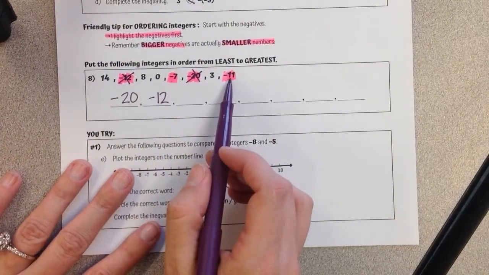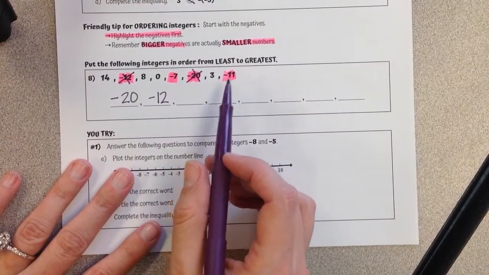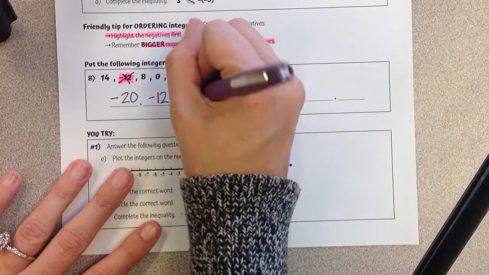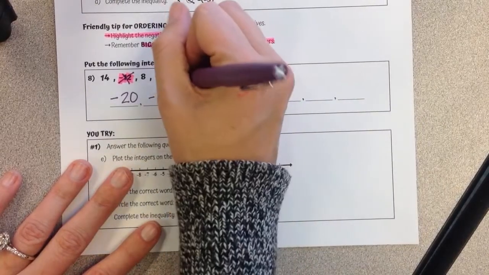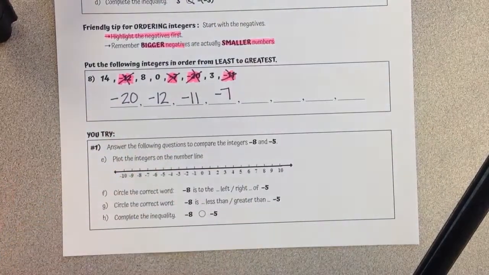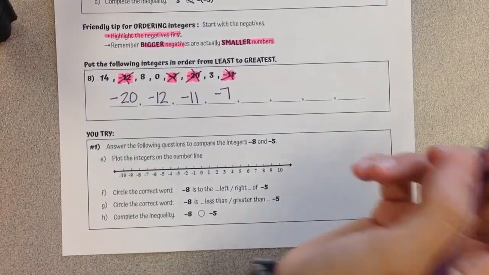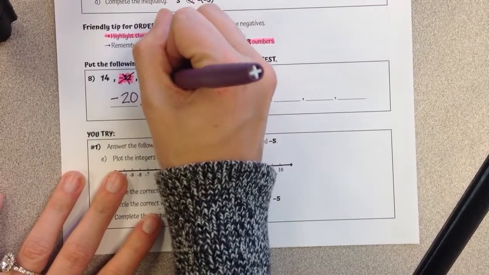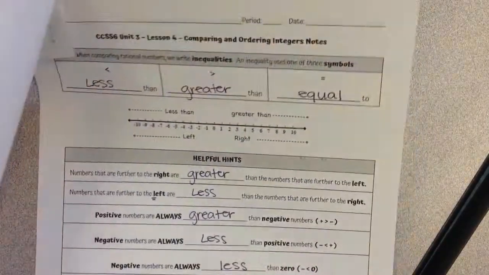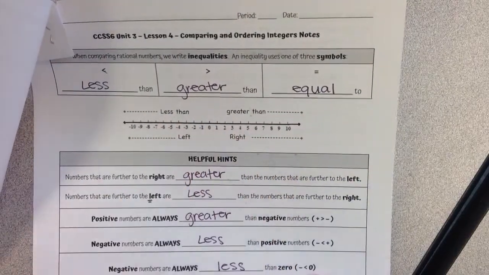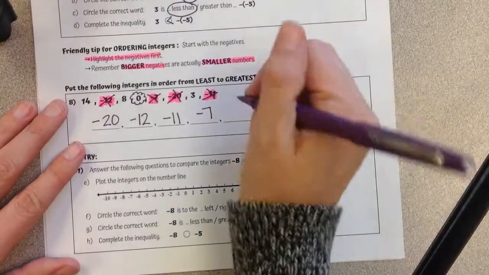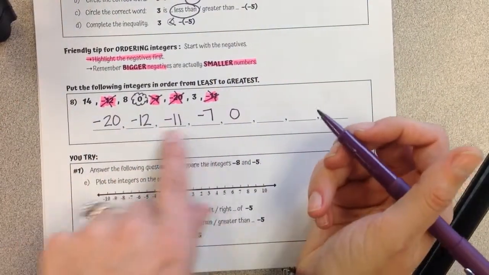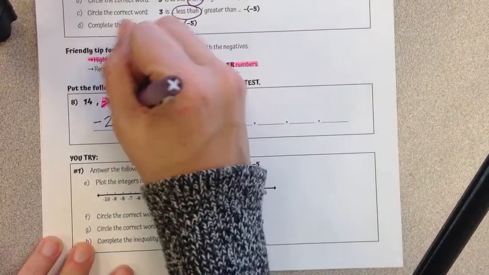Now we've got negative 7 and negative 11. Which one's a bigger negative? Negative 11 is, so that is the smaller number, which means the last negative here will have to be negative 7. Now before I get to the positives, the number 0. Remember, 0 is our middle ground. It kind of divides between our positive values and our negative values. So for ordering, 0 should be in between our negatives and our positives. So I'm done with 0.